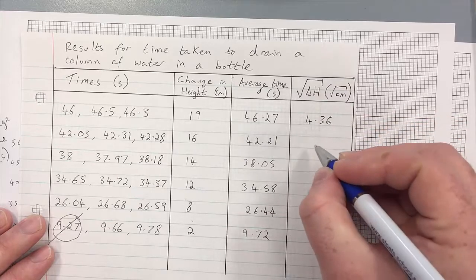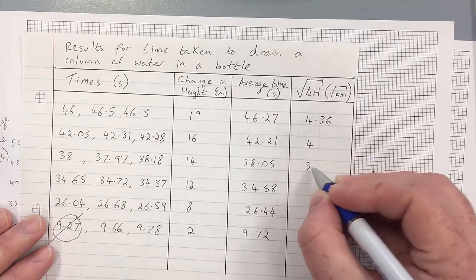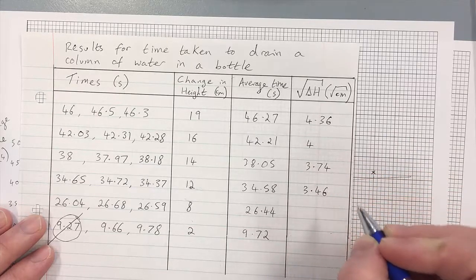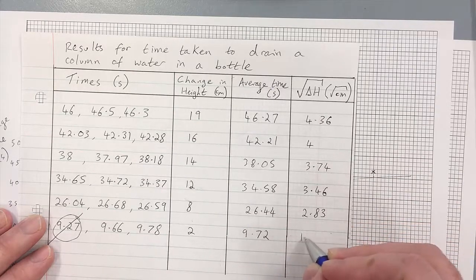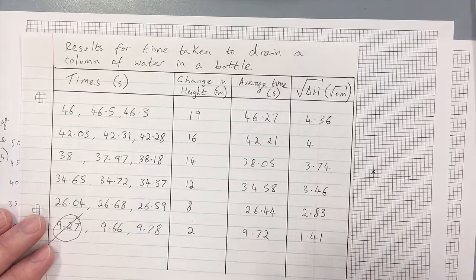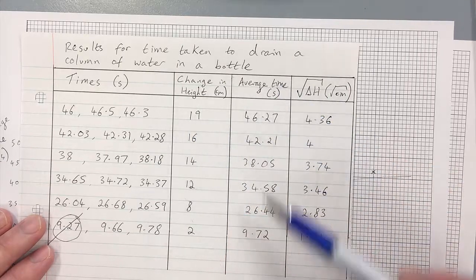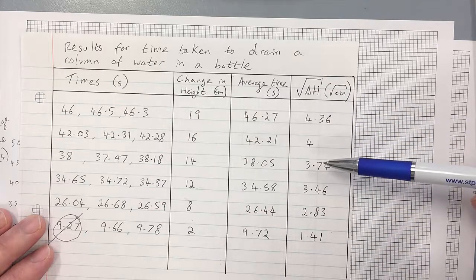4.36, 3.74, 3.46, 2.83, and 1.41. And just to be clear, we are square rooting the change in height. We need to be careful not to square root the average time, as I've been known to in the past. Okay. So double checking that everything's right there.